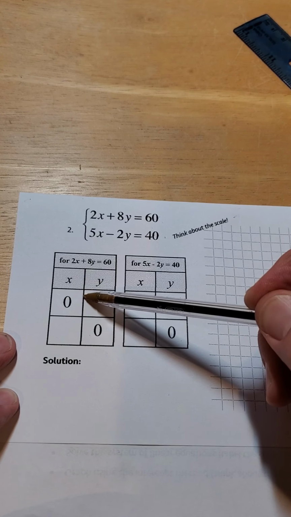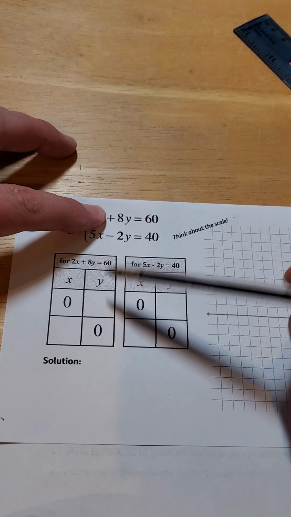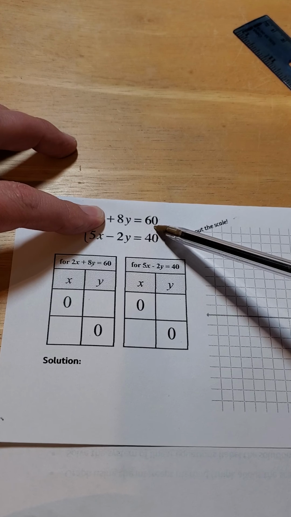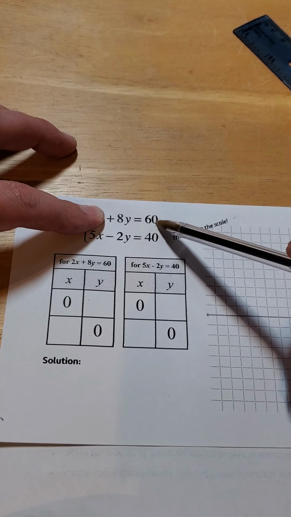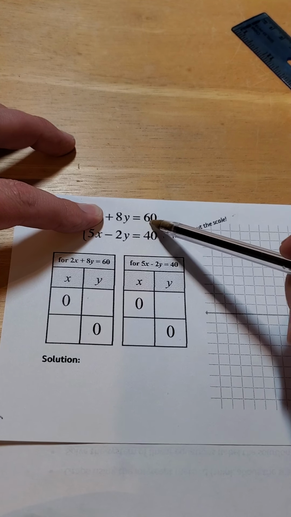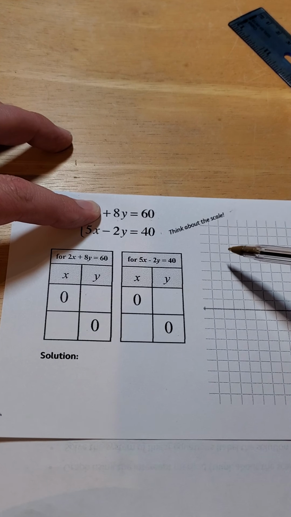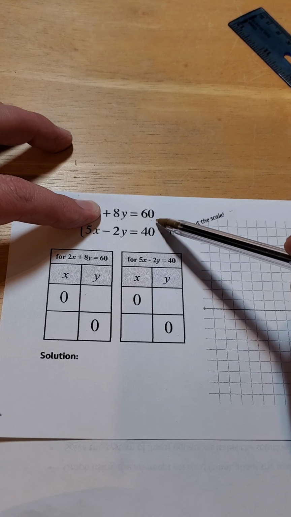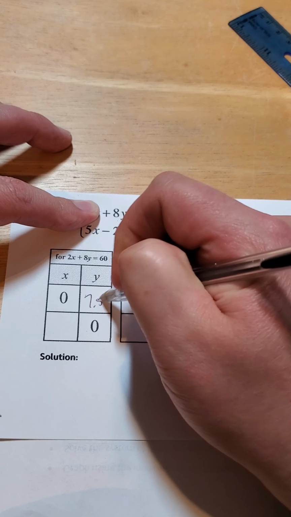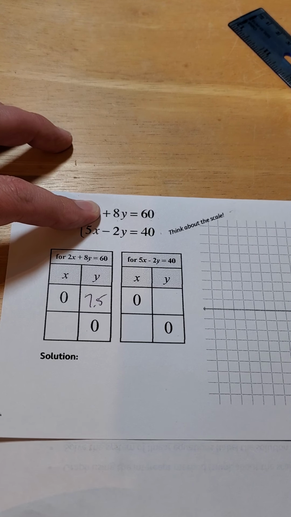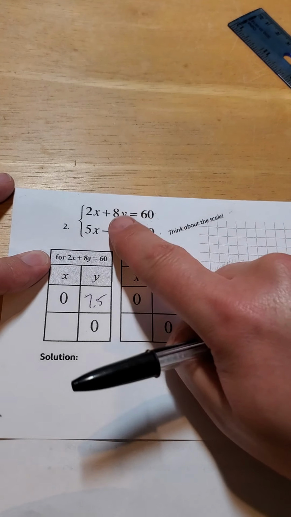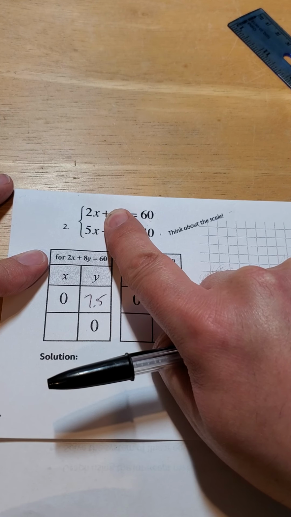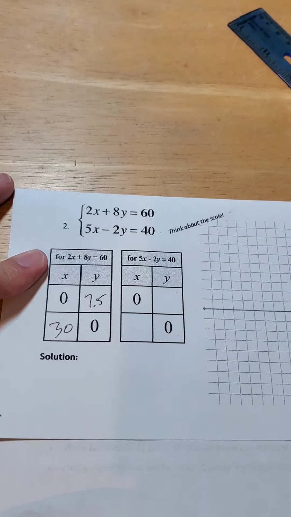But just going through and finding the intercepts, when x equals 0, then I've got 8y equals 60. Now I know that 60 divided by 8 isn't going to be a whole number. Using the calculator, I can see that it is 7.5. Over here, though, when y equals 0, then 2 times what equals 60? Well, that one I know is 30.